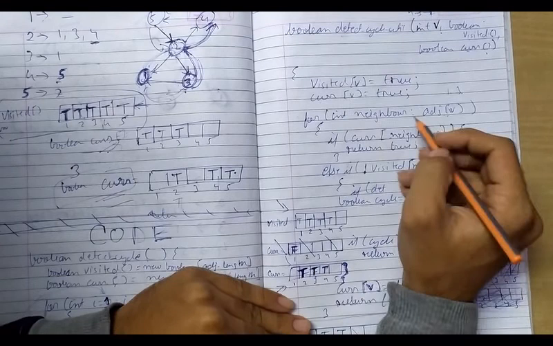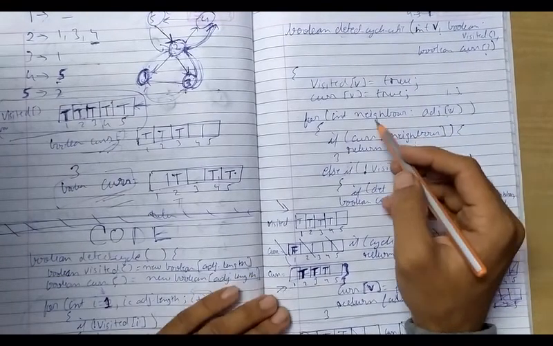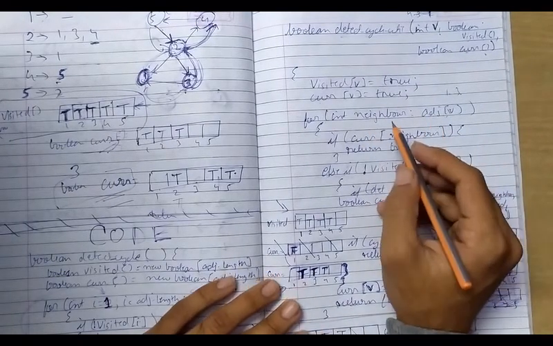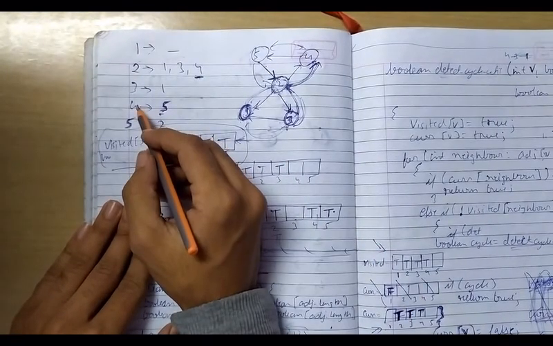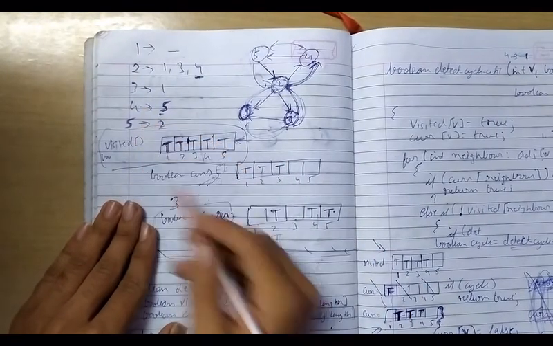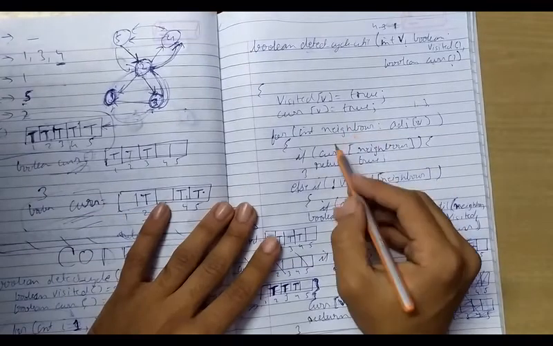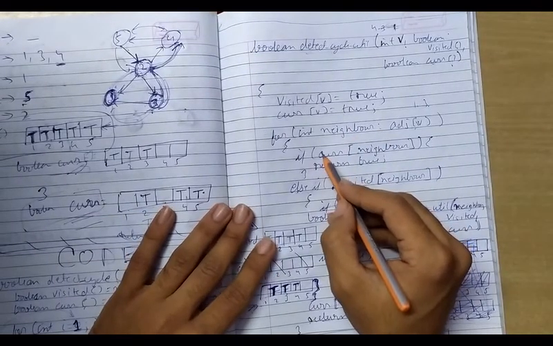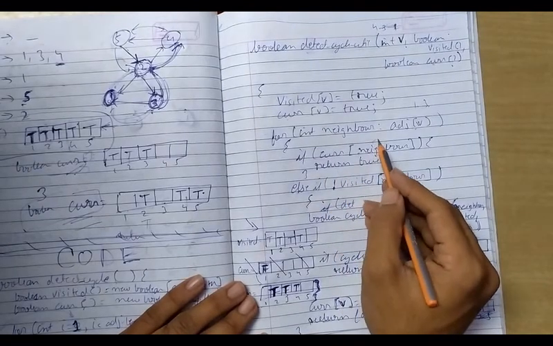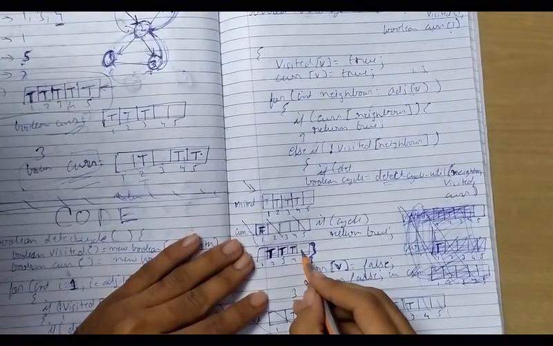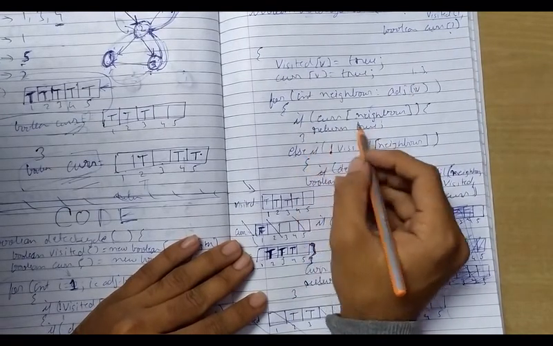Then we will check what all the neighbors of 4 are in our adjacency list. The only neighbor of 4 is 5. Okay, then we will see whether it is marked true in our current visited array. Our neighbor is 5, so it is not marked as true, so this if statement will not run.